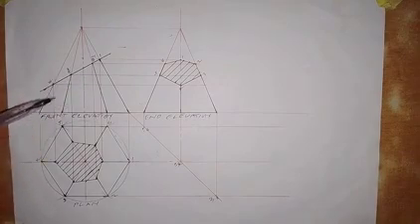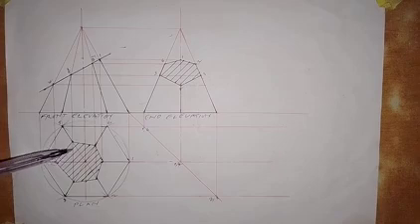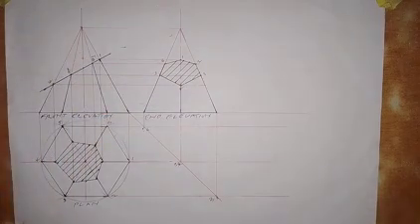So this is the front elevation, this is the complete plan, and this is the end elevation. As simple as I've done it here. All you need to do is to practice. When you practice it, you become a master at it.